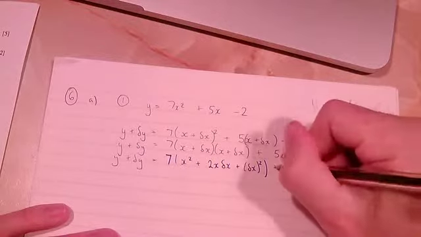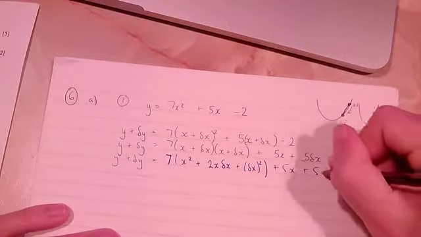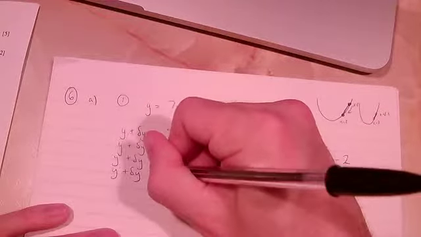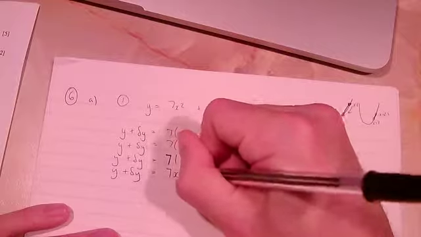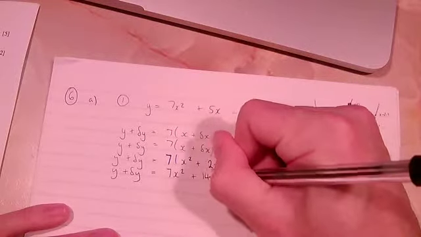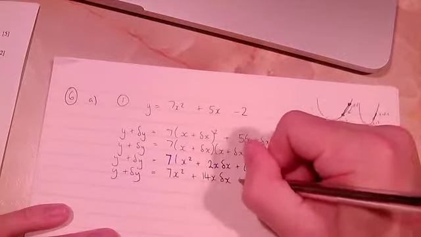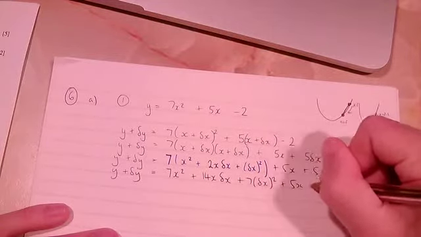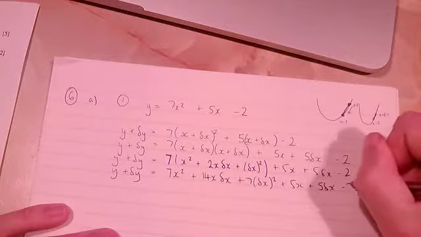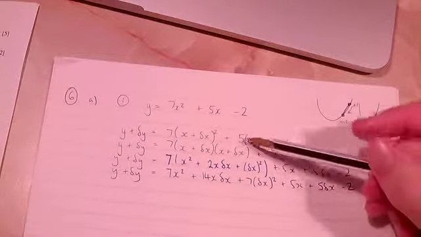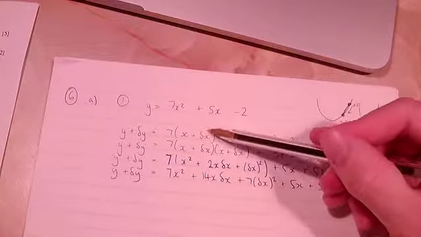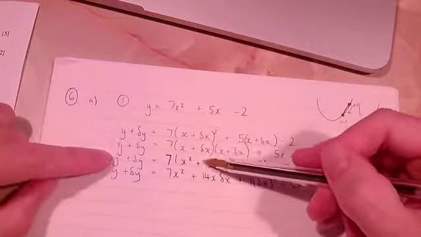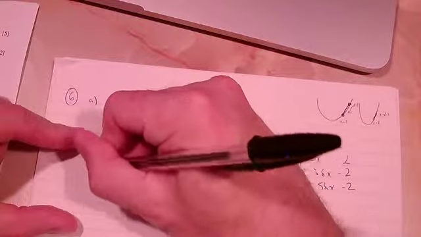Okay, plus 5x plus 5 delta x minus 2, and then eventually we're going to get y plus delta y is equal to 7x squared plus 14x delta x plus 7 lots of delta x all squared plus 5x plus 5 delta x minus 2. Okay, but you can get quite quick at expanding this. You should know after the assignment that that is that blue line of work there, and you can maybe skip these lines here and jump straight to that. Okay, so that's our second equation.